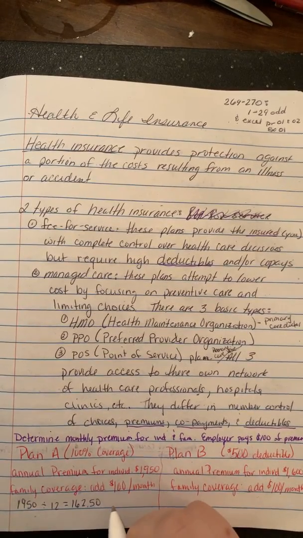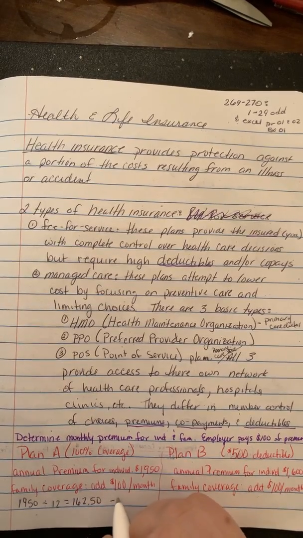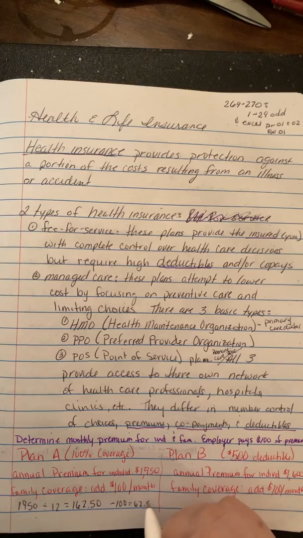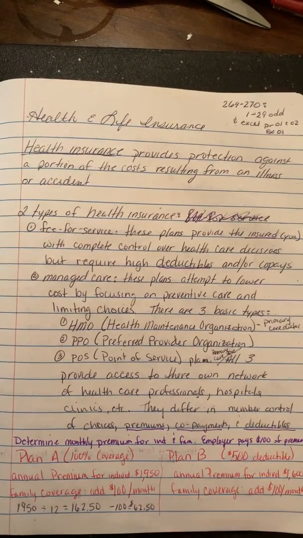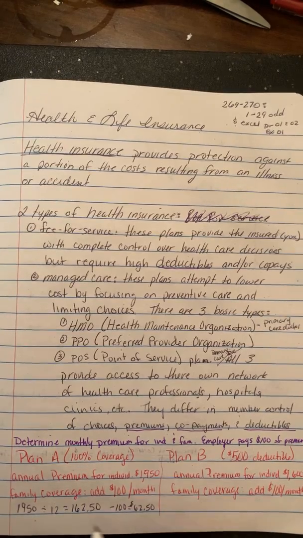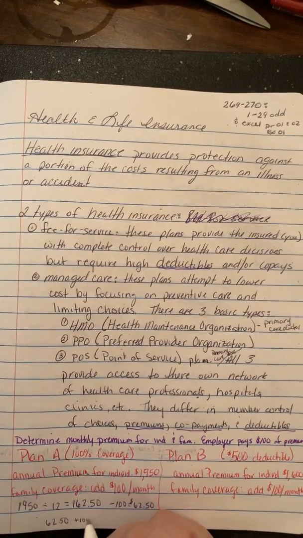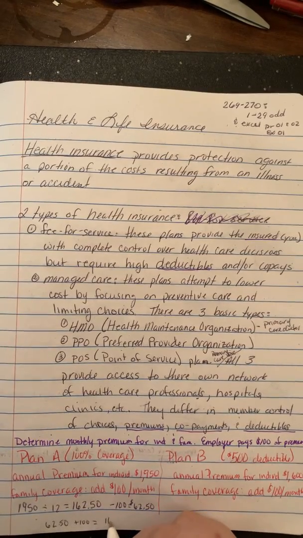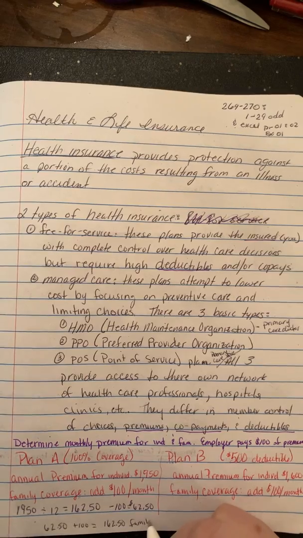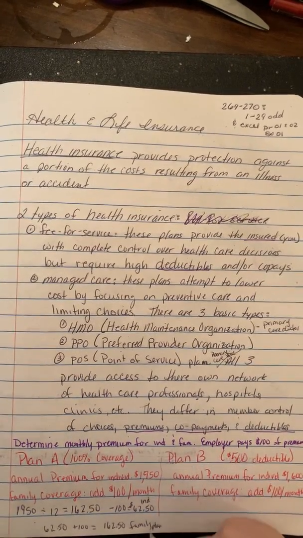But then the employer pays $100 of that. So when you minus the 100, you would actually pay $62.50. Now, if you want a family, for the family coverage, you add $100. So that would mean I would take that $62.50 and I would add $100, and that would be $162.50 for the family plan. Okay, so this is the individual plan, and that's the family plan.